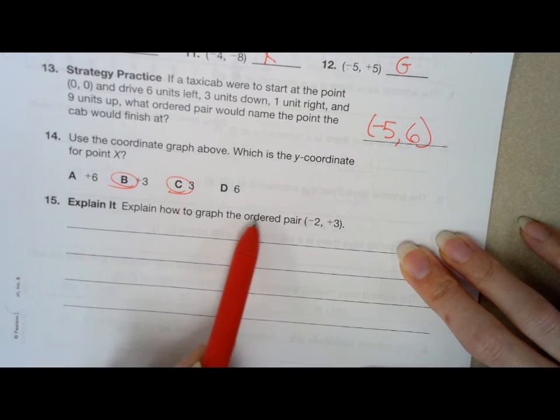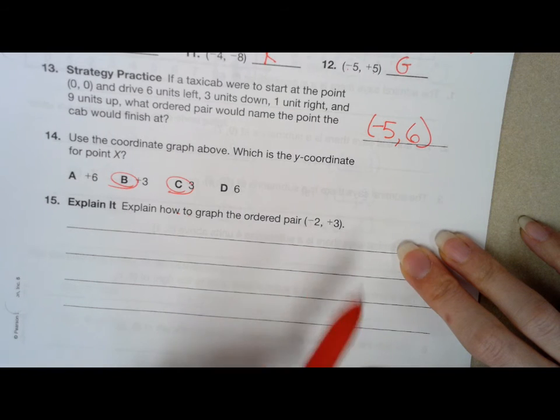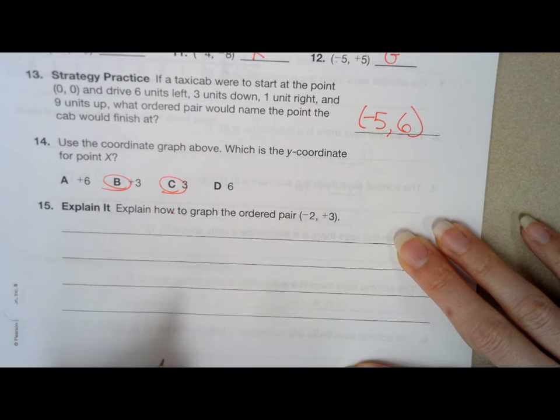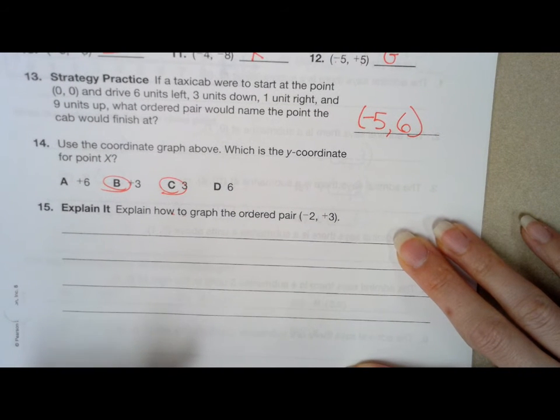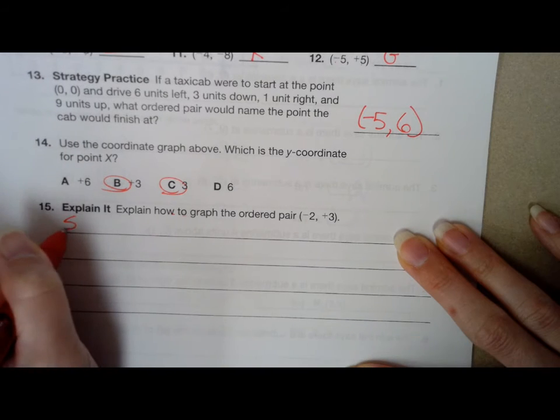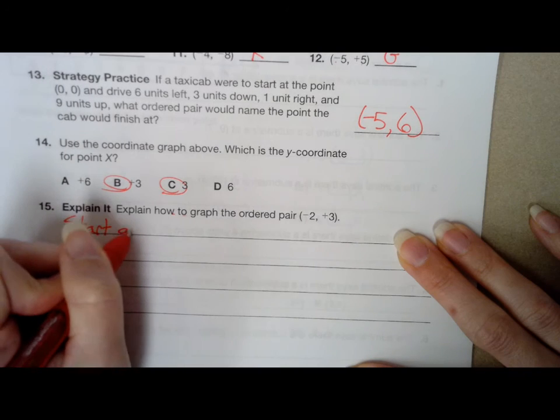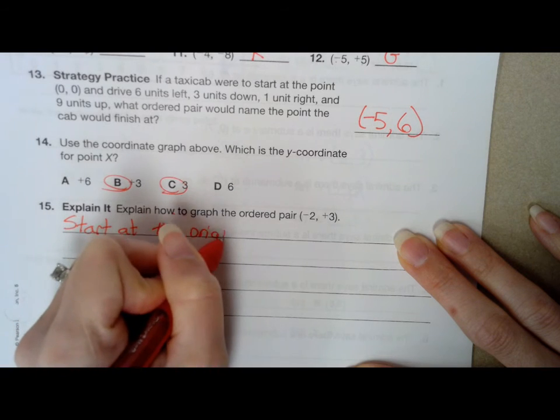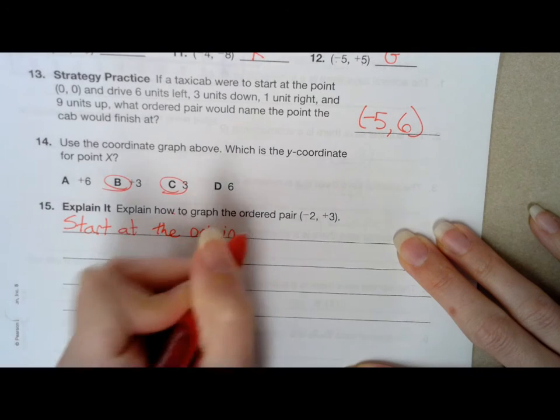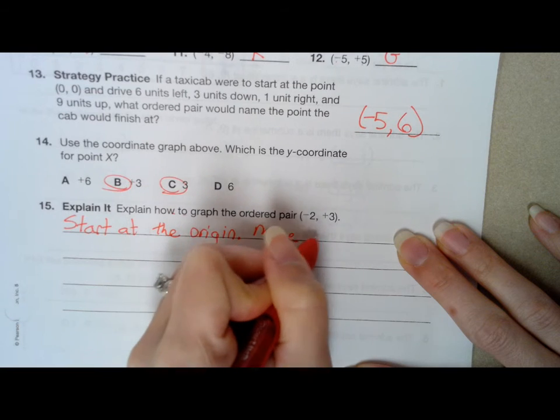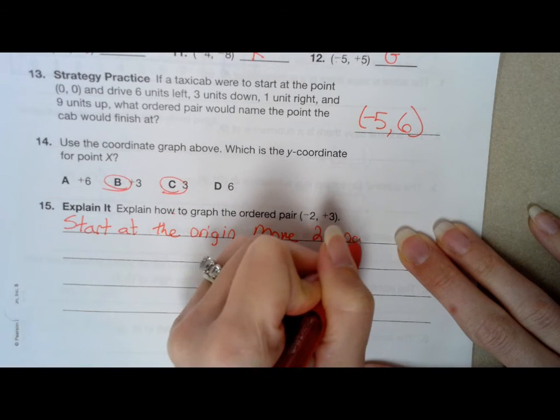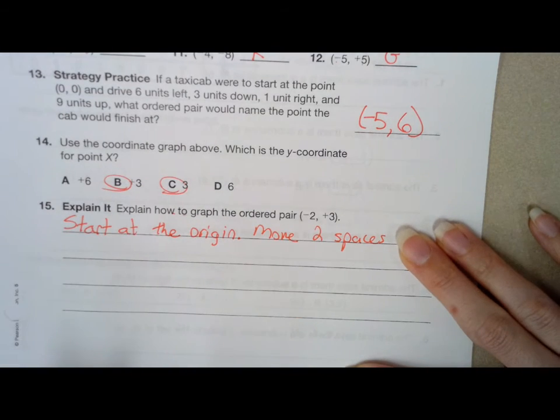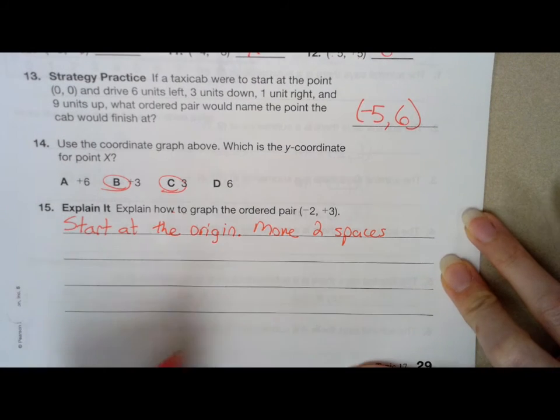Explain how to graph the ordered pair negative 2, positive 3. Where do we always start? The origin. So I would say start at the origin. Move 2 spaces. Which way are we going to move 2 spaces? Left.